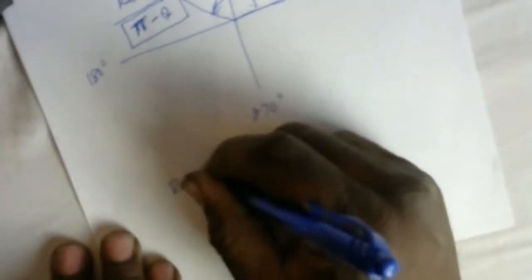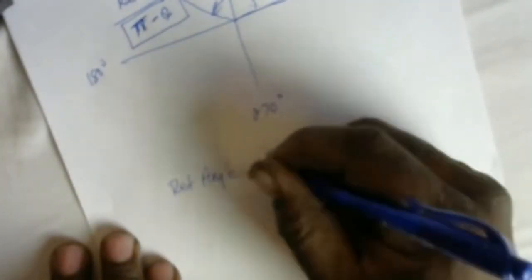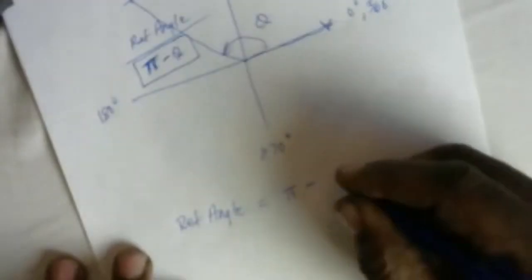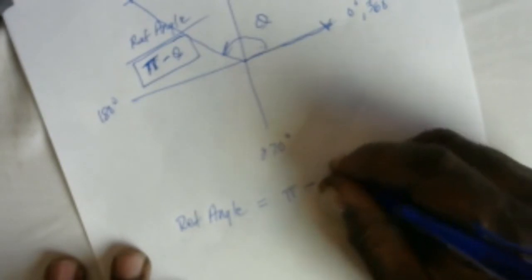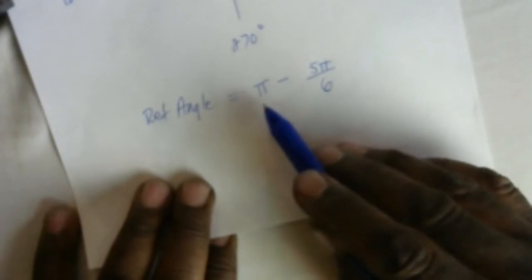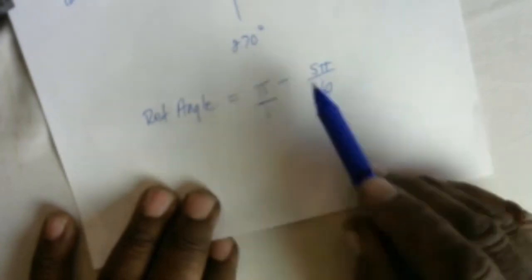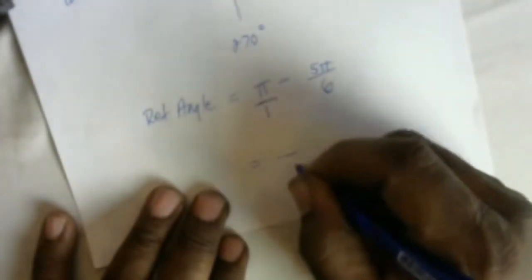So for the reference angle, I'm going to use pi minus 5 pi over 6. I'm going to treat pi as a fraction. In order to subtract fractions, you have to have a least common denominator. The least common denominator between 1 and 6 is 6.